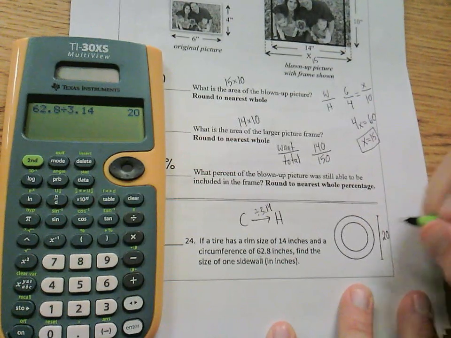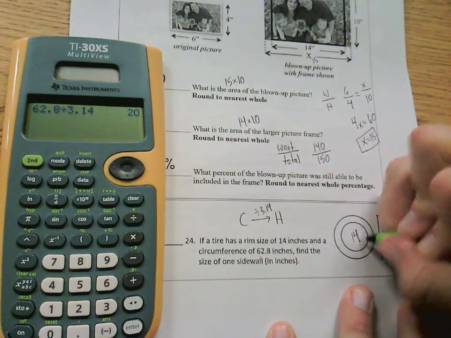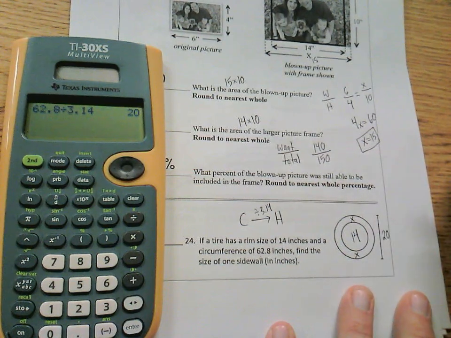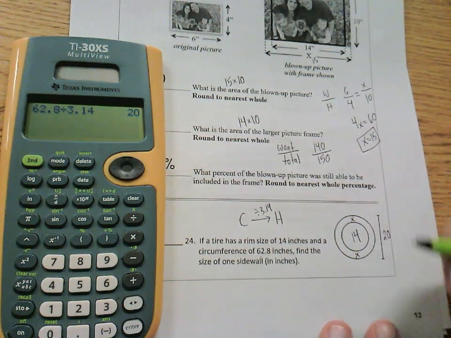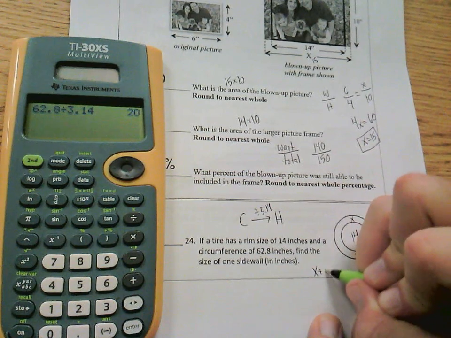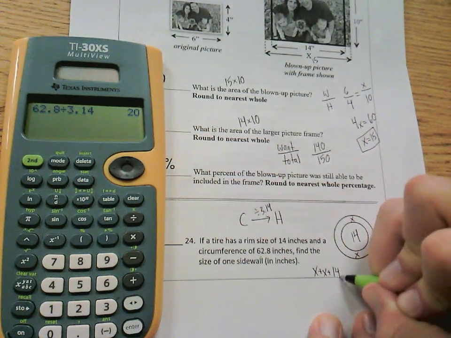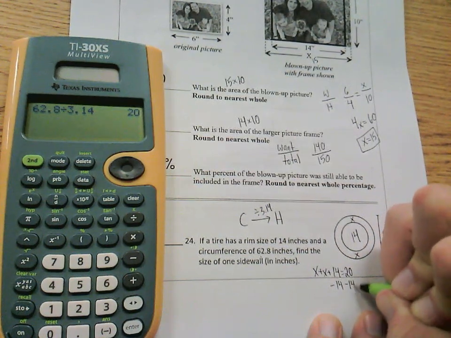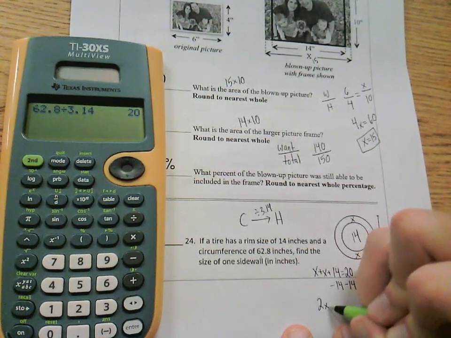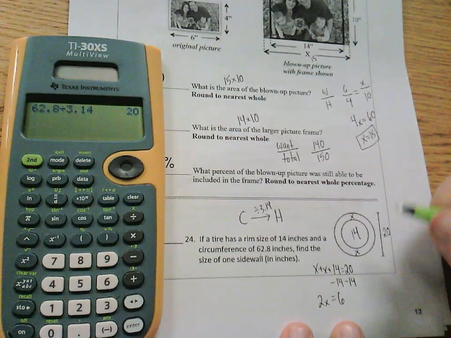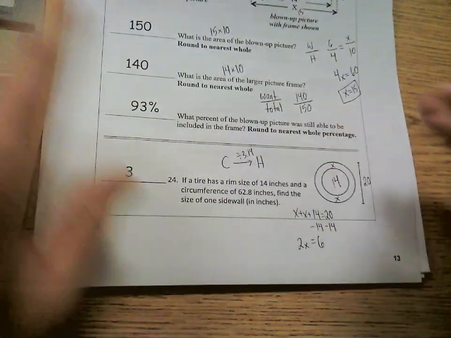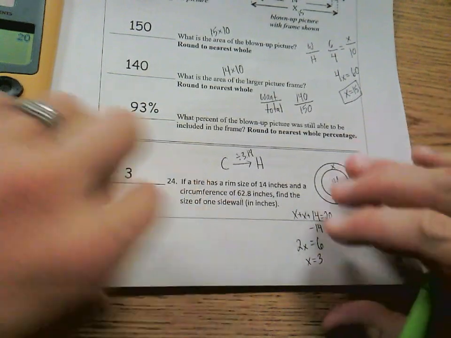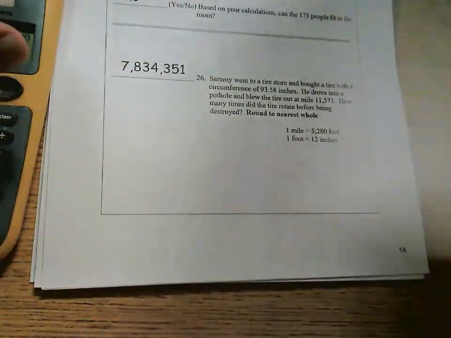Now it says the rim is 14, and I don't know what that sidewall is. So just using a little algebra here, that'll be x plus 14 plus x is equal to 20. I subtract out the 14s, and I'm going to combine the two x's. 2x is equal to 6. And then from here, x is equal to 3. There you go. That's 24.